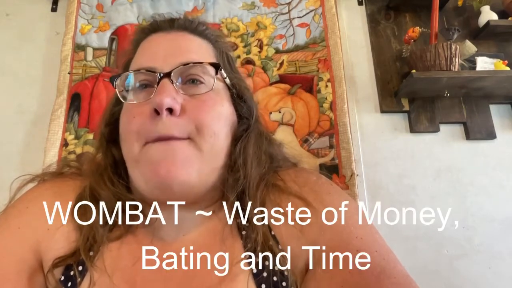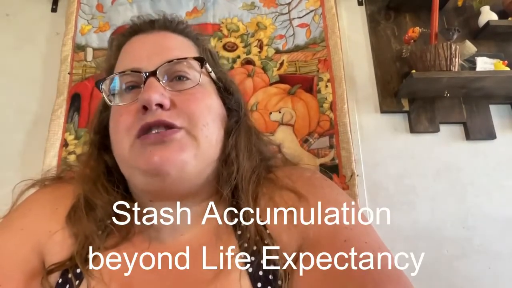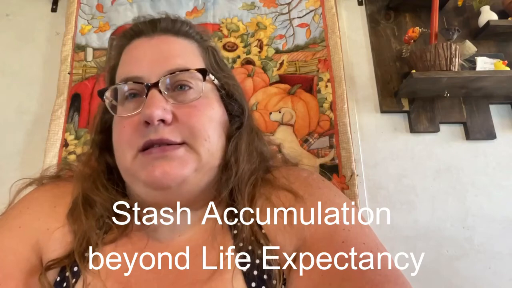It's interchangeable. One of my personal favorite is a wombat. A wombat is a waste of money, batting, and time. This is a project you just can't finish no matter what. I'm guilty. I have a few of those. A sable. I bet many of you can relate to this. It is a stash accumulation beyond the life expectancy.